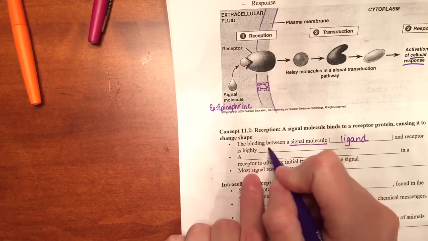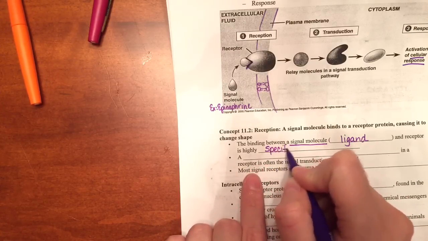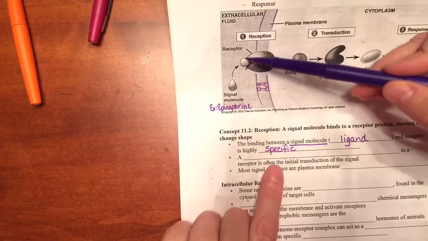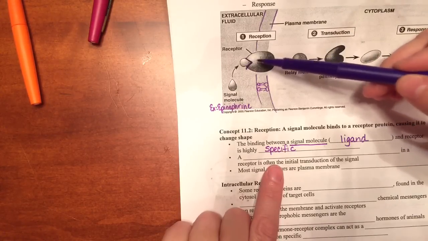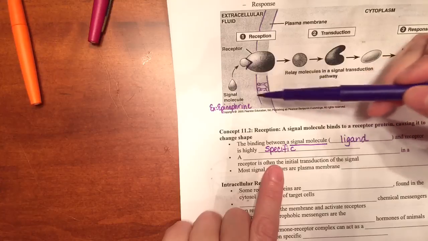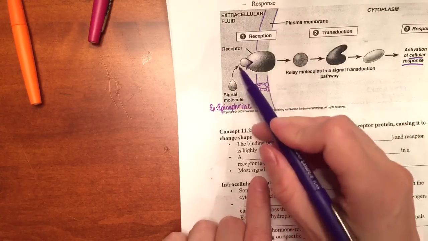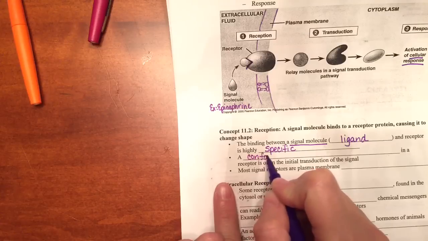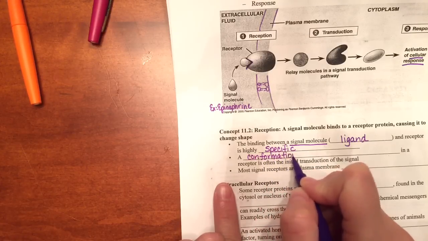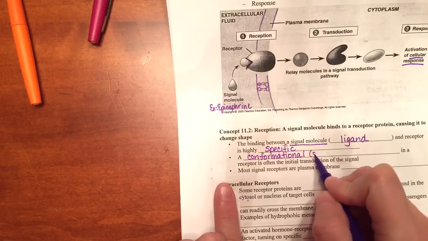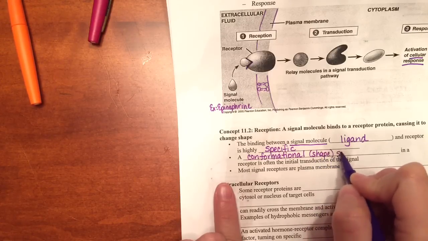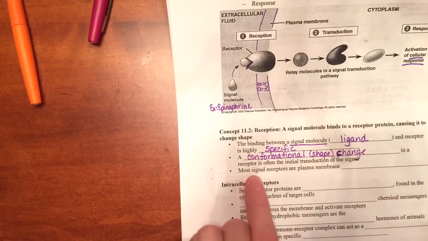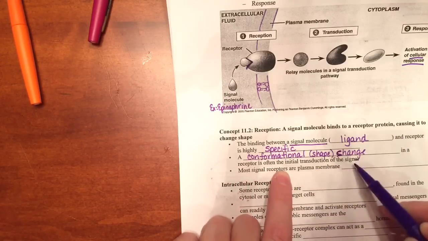And the receptor is highly specific, meaning it's kind of like an enzyme and its substrate. The shape of the protein is very specific to the signal molecule. So what happens when that signal molecule binds to that receptor is a conformational change. What does conformation mean? Again, it means shape. So we're really talking about, I'll put in parentheses, a shape change. And a receptor is often the initial transduction of the signal.